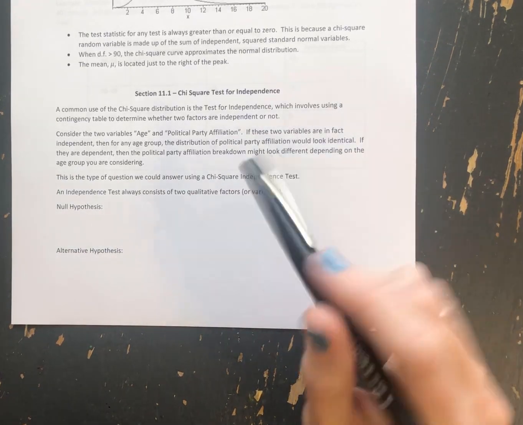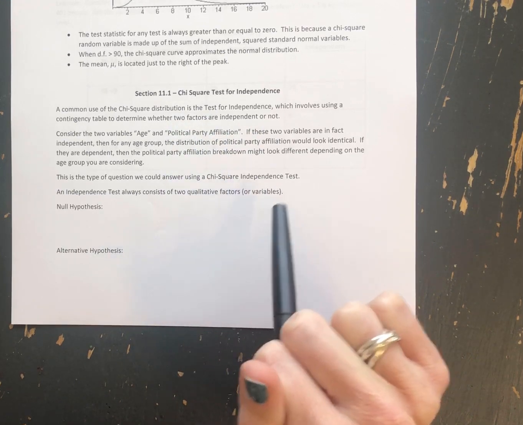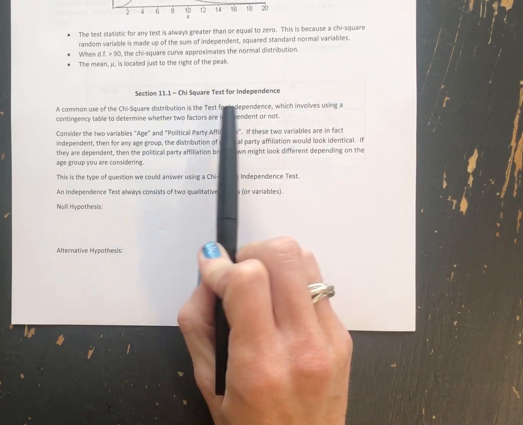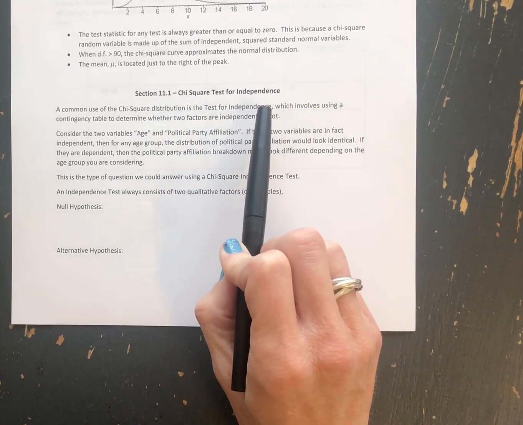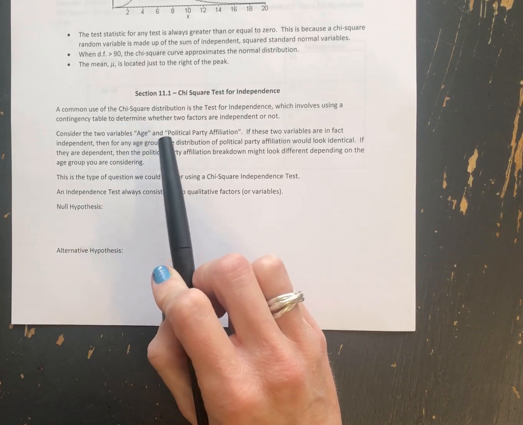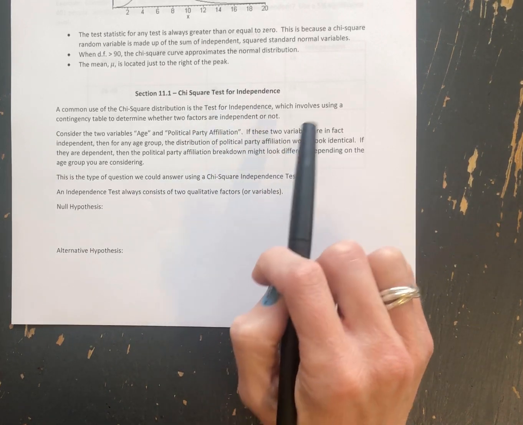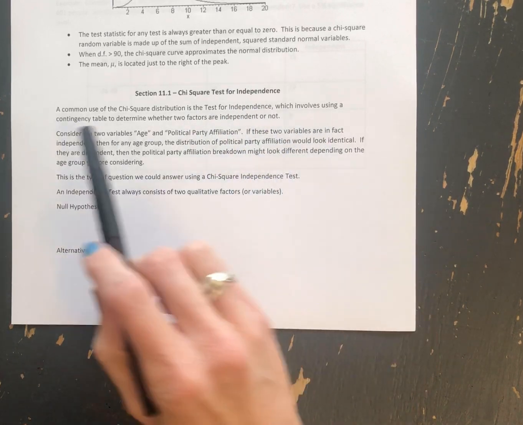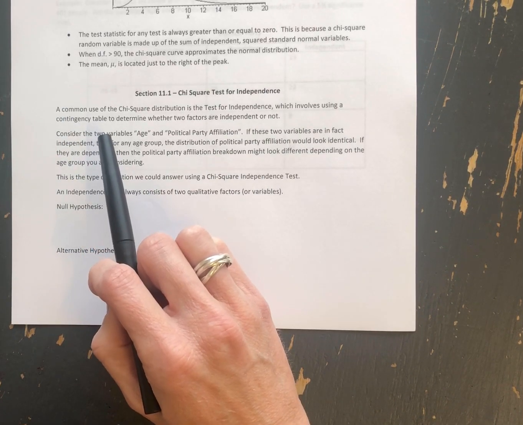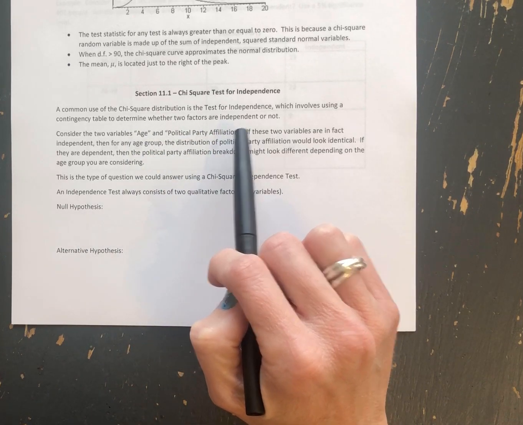We are going to start talking about the first type of chi-squared test that we're going to use. We actually have two different tests that we're going to learn in this chapter. The first one here is called the chi-square test for independence. A common use of the chi-square distribution is in this test for independence. What this does is it involves using a contingency table. We've seen those before. This is basically a two-way table to determine whether two factors are independent or not.